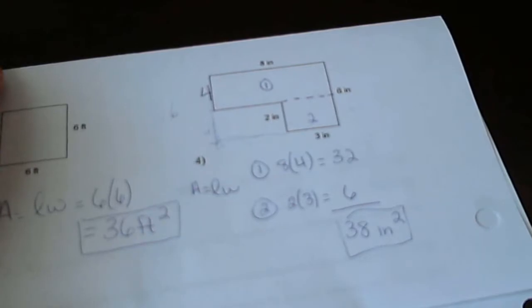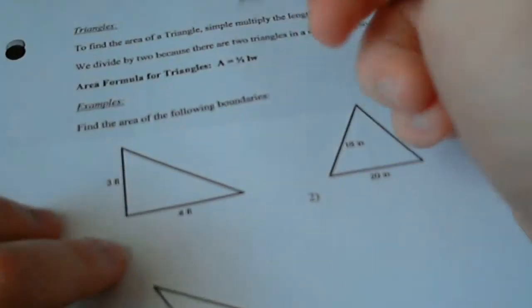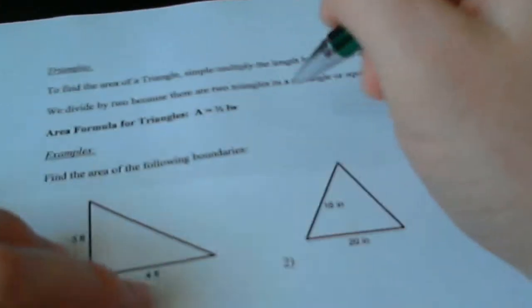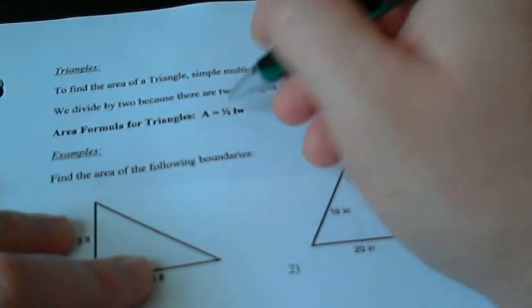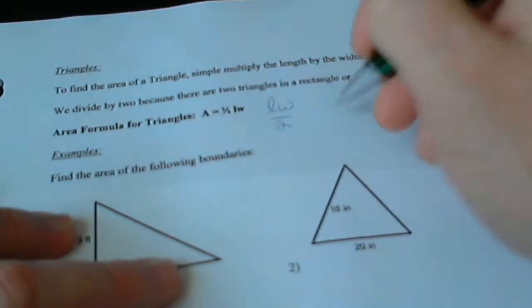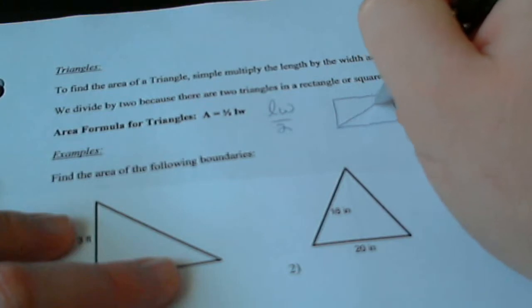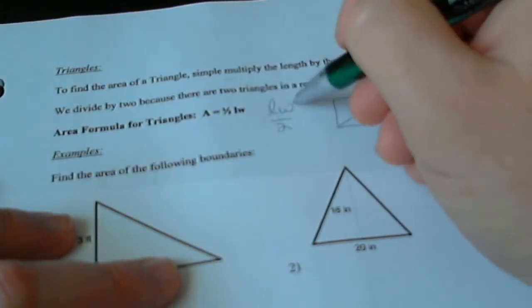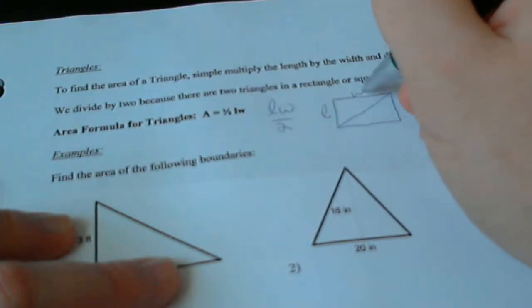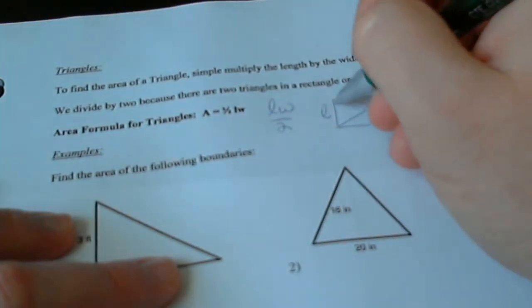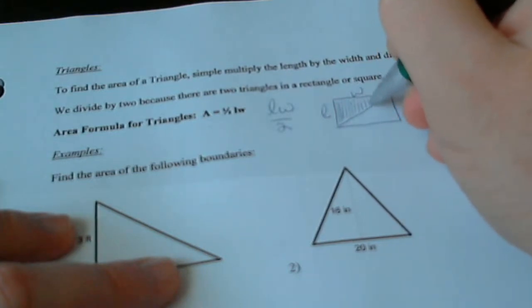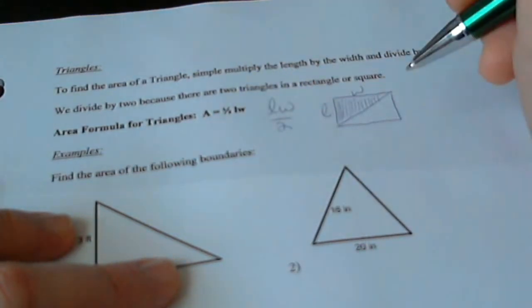Okay, let's go to our last page and talk about the area of some triangles. The formula to find the area of a triangle is very similar to what we were just doing, length times width, except you have to multiply by 1/2 or divide by 2. The reason is, if I would draw this rectangle right here, and I would sort of cut it in half, I know the way I find the area of my rectangle is length times width. But I only want half of it for my triangle. So that's why I'm multiplying by 1/2 or dividing by 2.